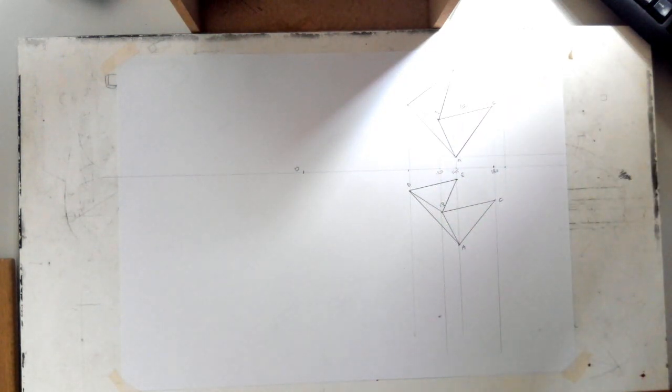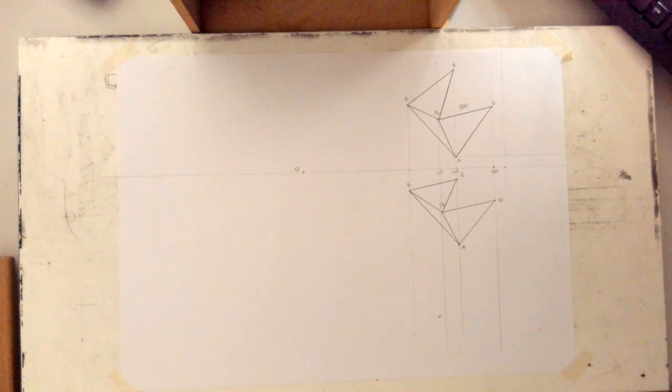So one second, just pause it, just try and get rid of that light there blocking the sheet. That should be a lot better.